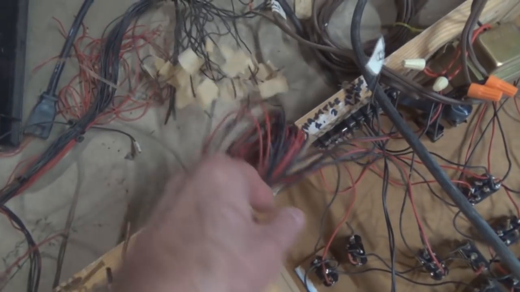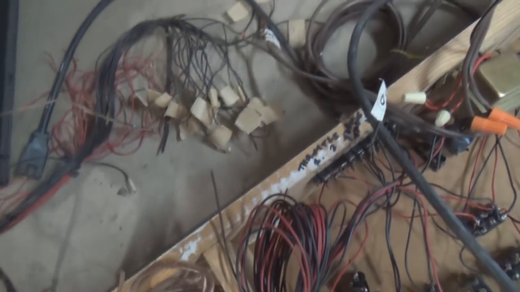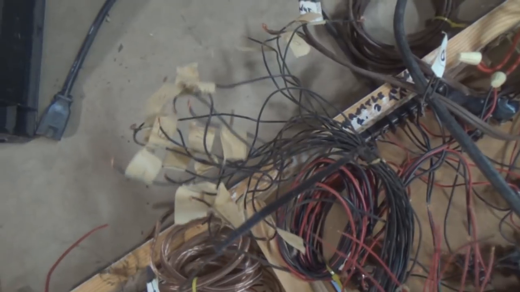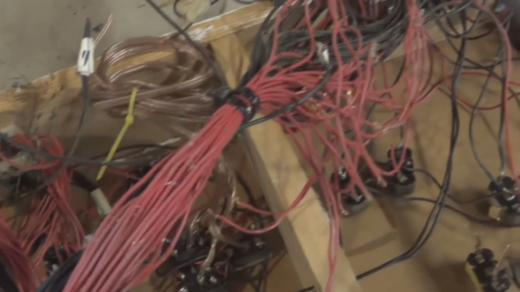So I think that all of these numbers that are on these tags correspond to numbers that are on the wires up under there. Whoa! Shaky cam work. Yep, I believe so. We shall see. So that's what I'm contemplating doing.